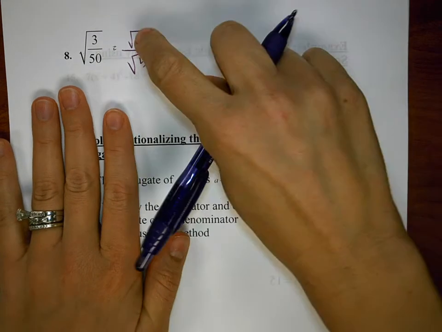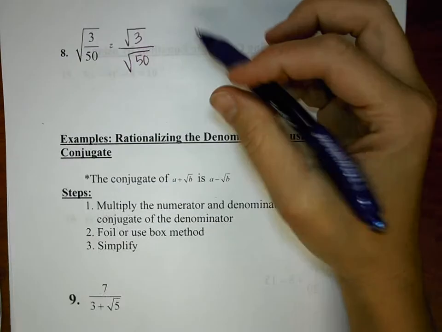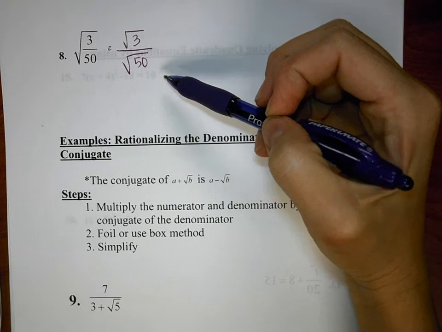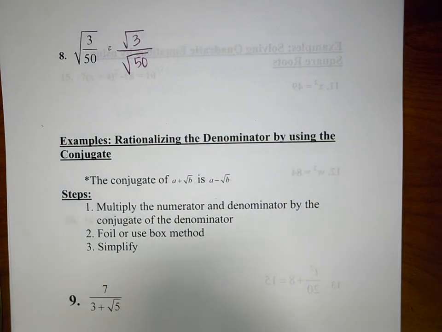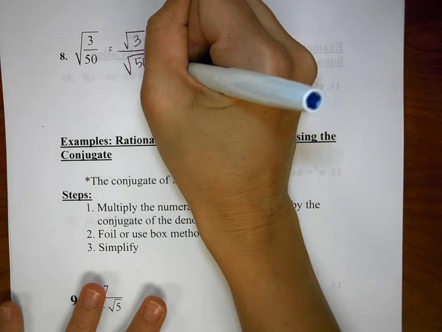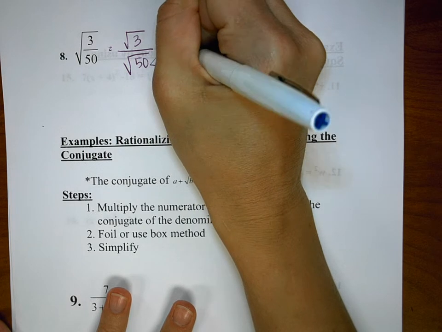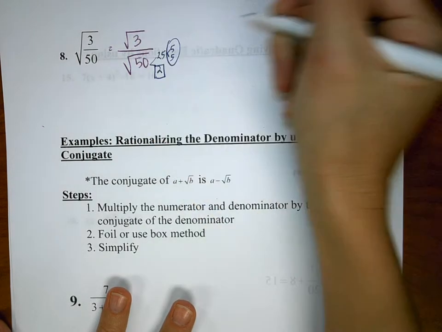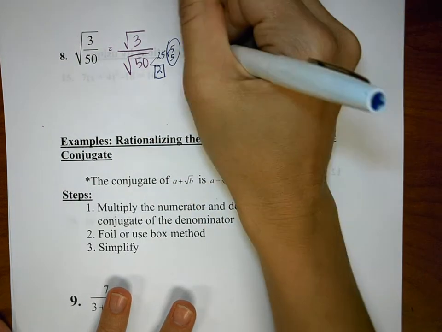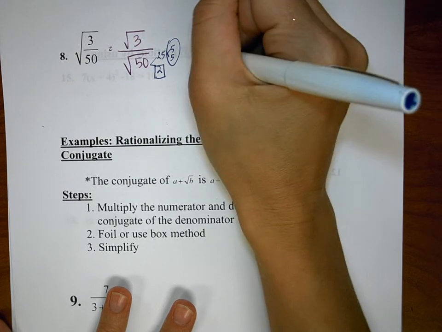So if 3 and 50 could reduce, I would reduce them. But 3 and 50 can't reduce. So we just have to check if we can break these down. So what do I need to do for 50? 25 and 2. And then 25 breaks down to 5 and 5. So I have a pair of 5's with the 2 left over. So I'm going to write this, okay? So I still have root 3 on the top, and on the bottom, what do I have?